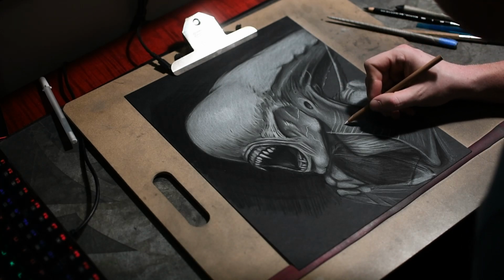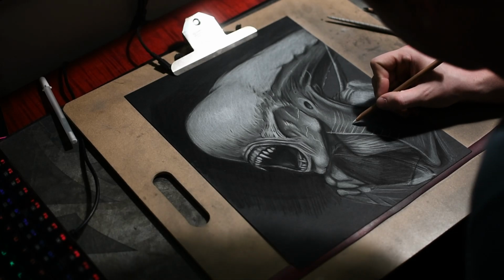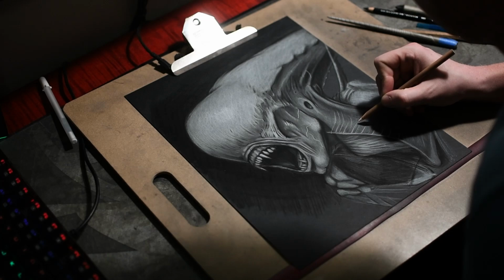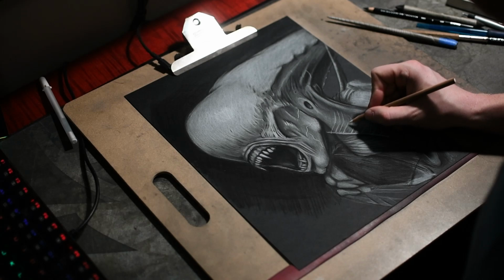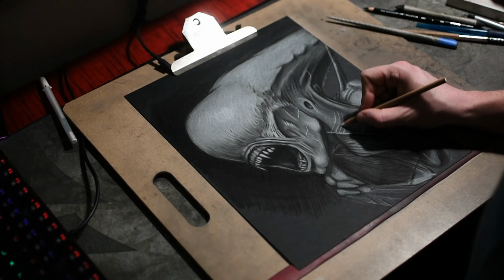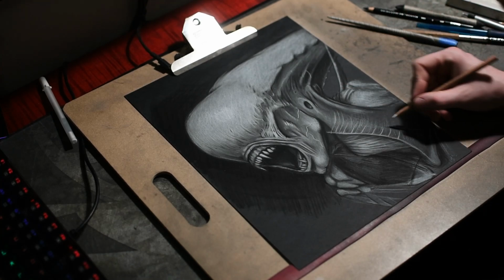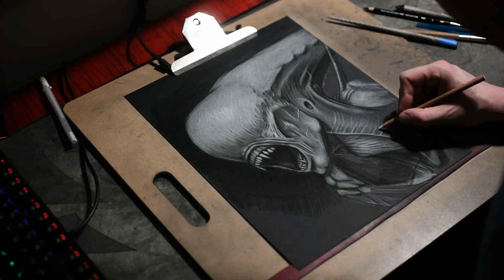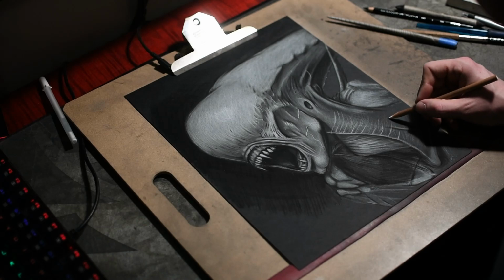So I'm going to do that, and I'm going to kind of cross hatch it, just to kind of, not copying exactly what I see, but I'm just trying to create that detail in that area.